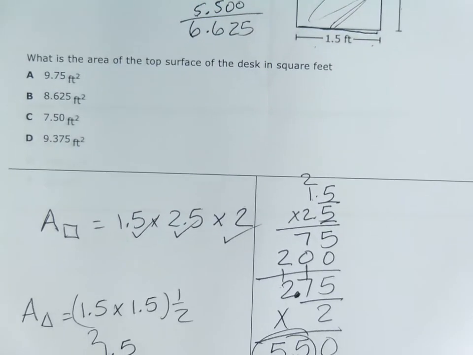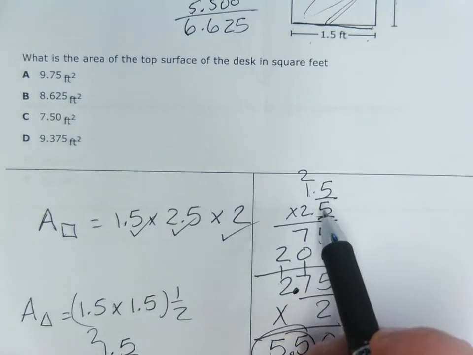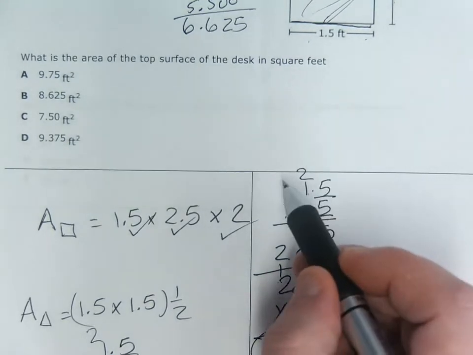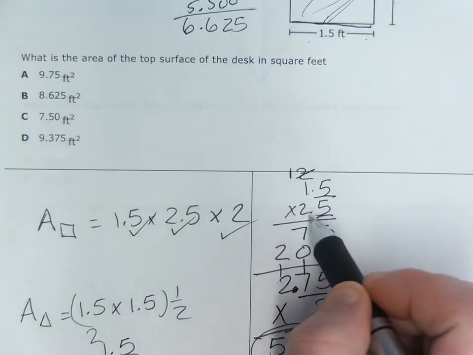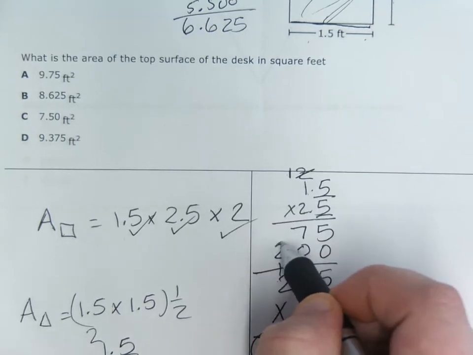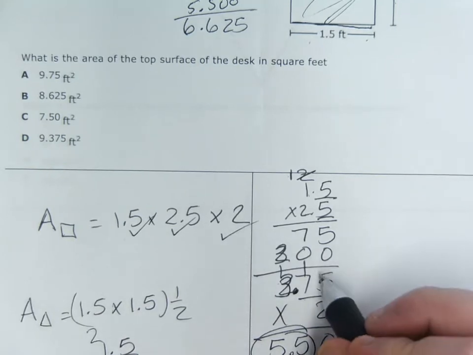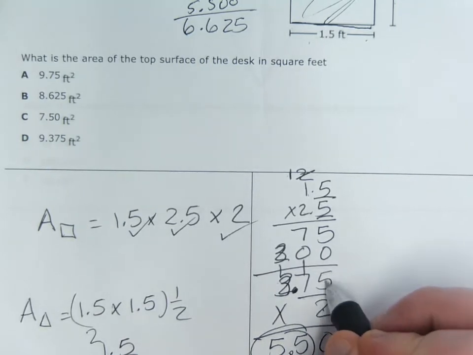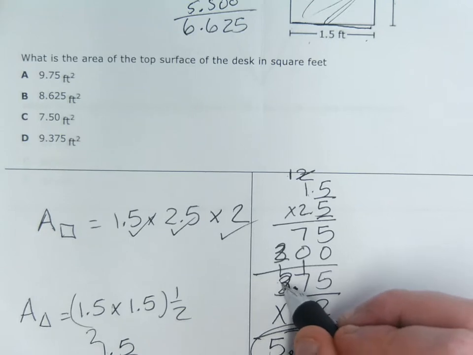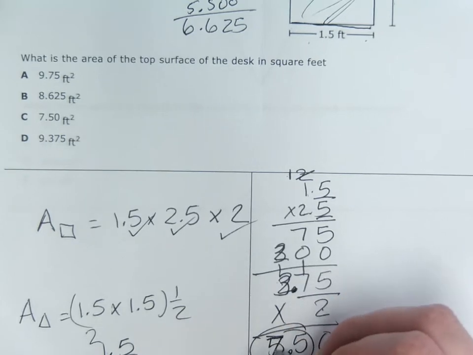Okay, guys, I figured out where I messed up. So this should be 5 times 2 is 10 plus 1. There you go. So 2 times 1 is 2 plus 1 is 3. So this should be 3. So it should be 3.75 times 2. So that's still correct. So it'll be 6 plus 1 is 7. Okay.